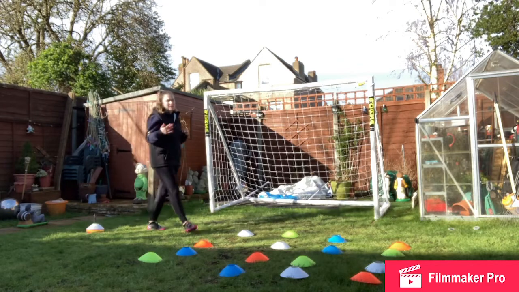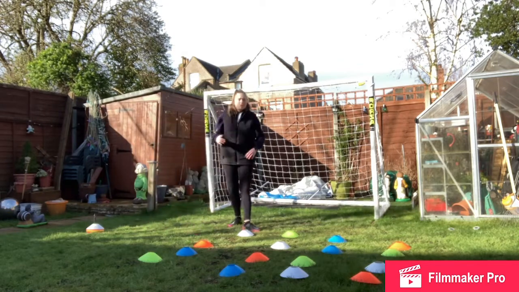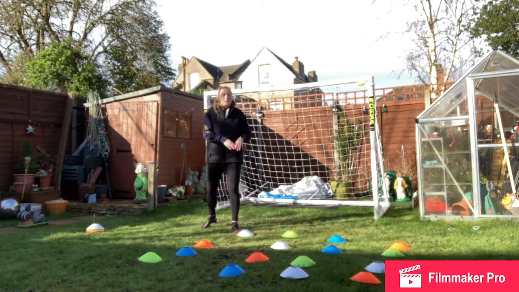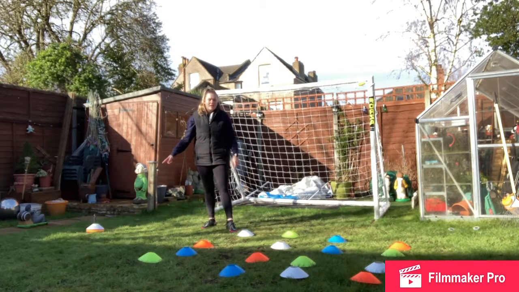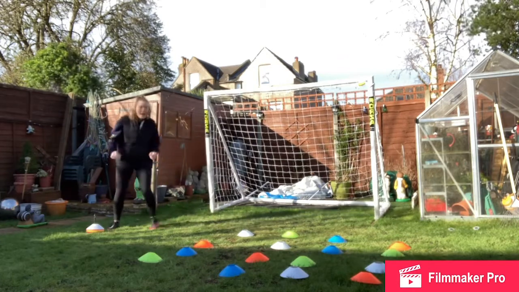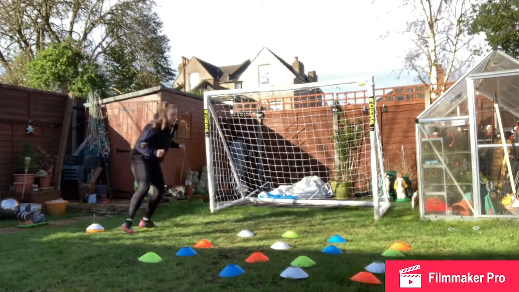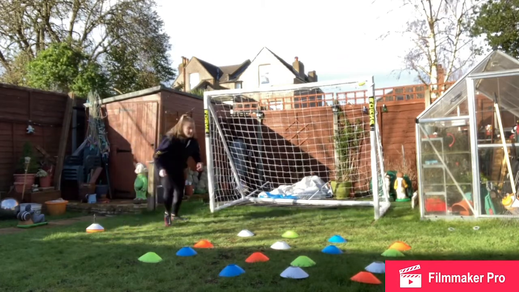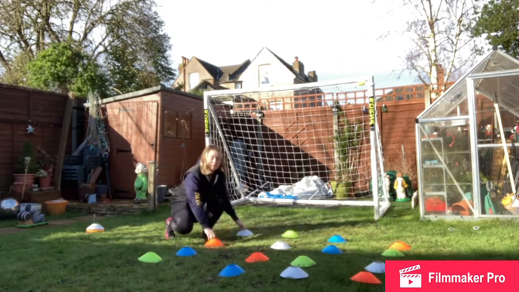Now this is where we're going to change it up a little bit, okay? So for our bronze award, when you run back to the starting line, you are going to do 5 side steps. So we're going to run back, we're going to go 1, 2, 3, 4, 5, and then you're going to make your next move.